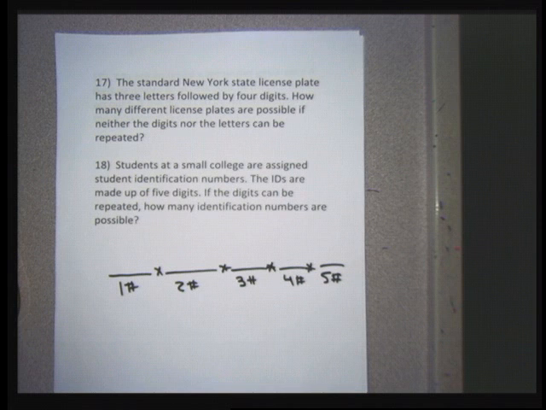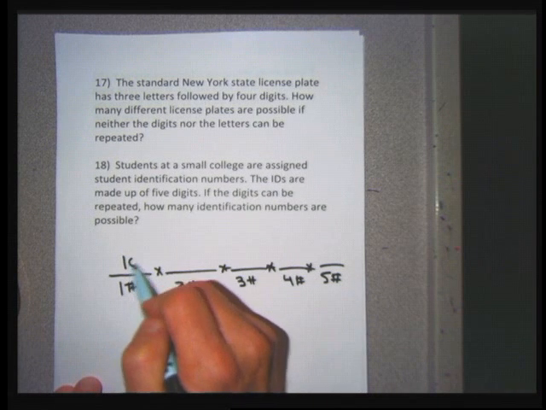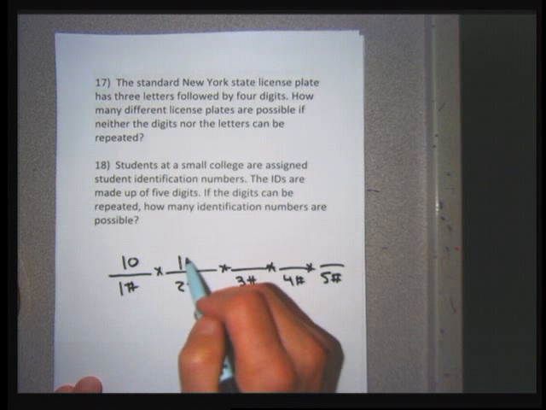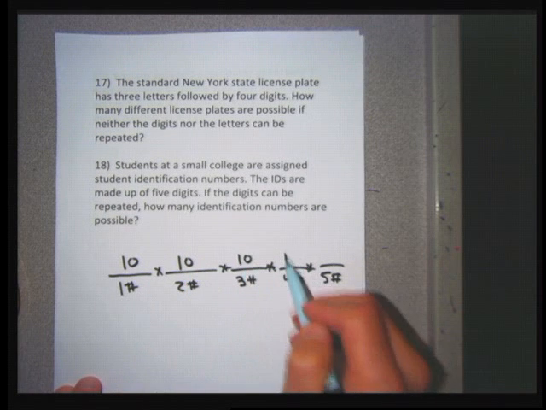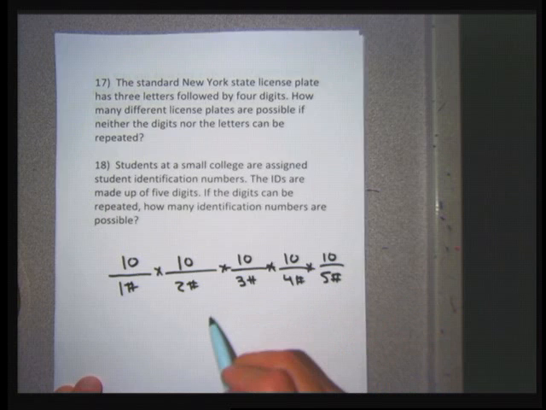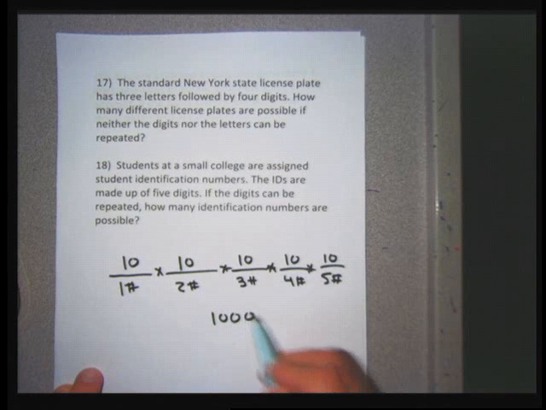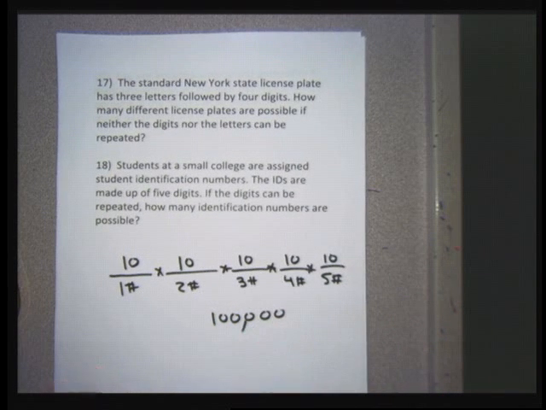So students in a small college are assigned IDs, and duplication is allowed. For each choice, there's going to be 10 possible digits that could happen. For the first number, you can get any number between 0 and 9. And for each of the numbers, you can get any one between 0 and 9. I think I can multiply this. I think there's 100,000 different ID numbers that are possible for this school.